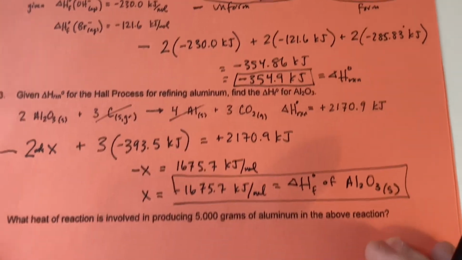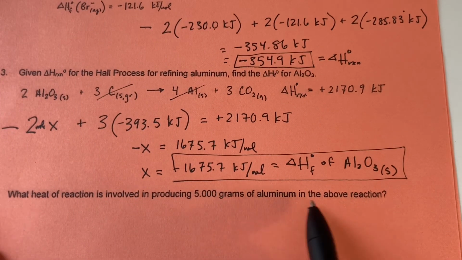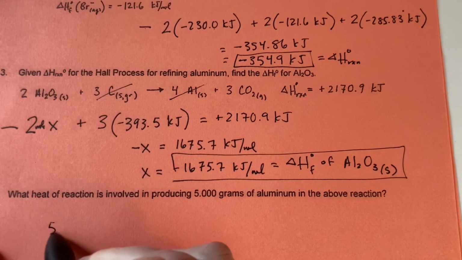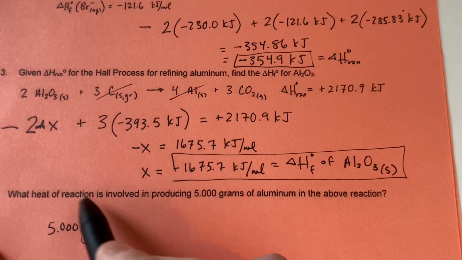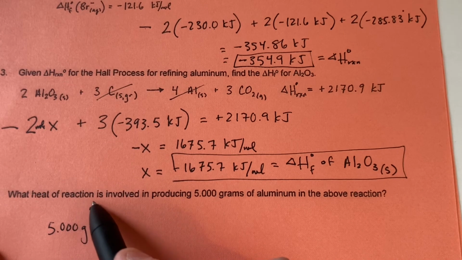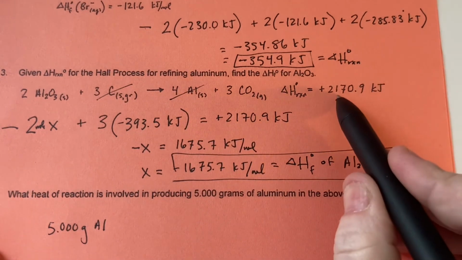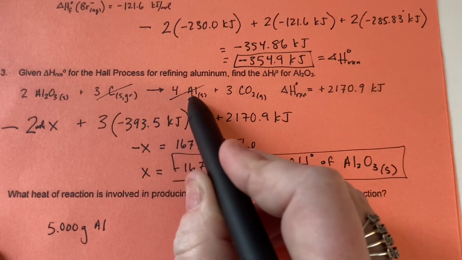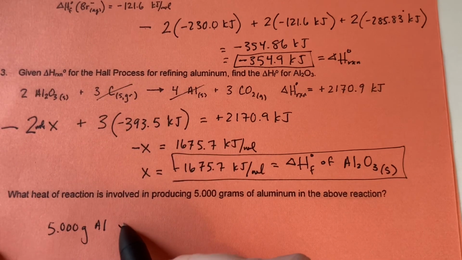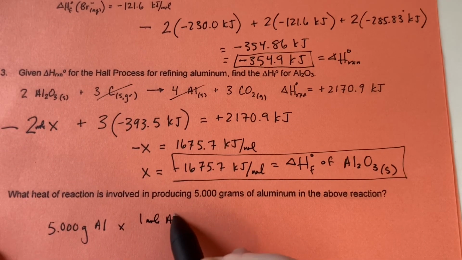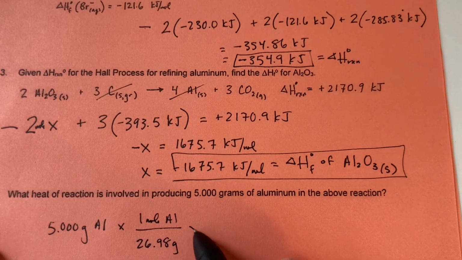Very nice. Okay, so for this one, it looks like, oh, we're using this reaction here. We've got 5 grams of aluminum, and we want to know about the heat involved when we're producing this 5 grams of aluminum. Well, we have the heat involved when we produce 4 moles of aluminum. So let's turn the 5 grams into moles. 1 mole of aluminum from the periodic table, 26.98 grams.